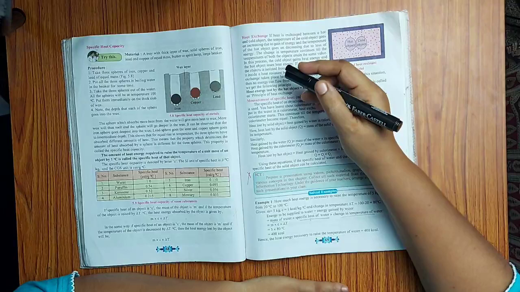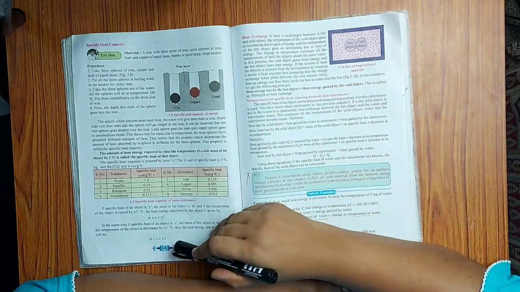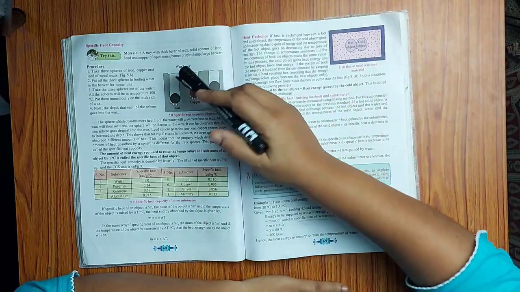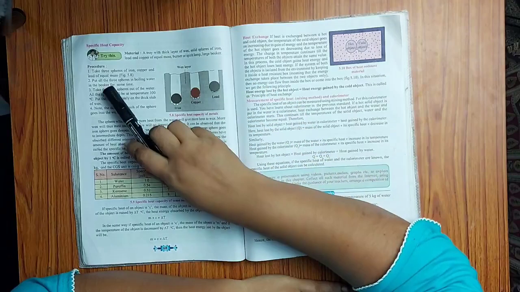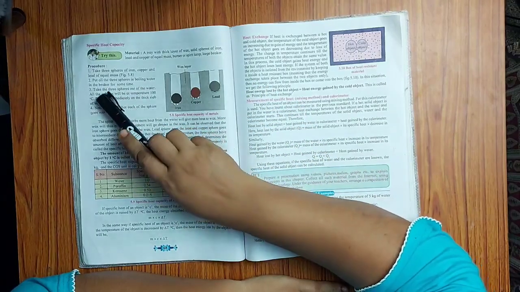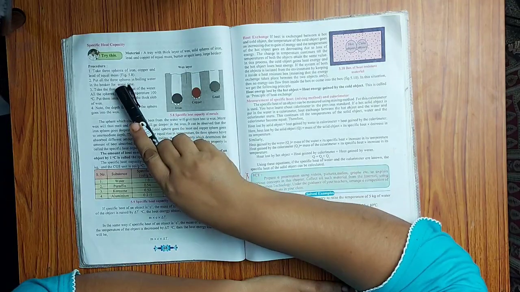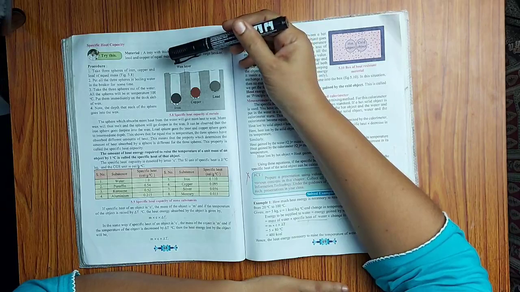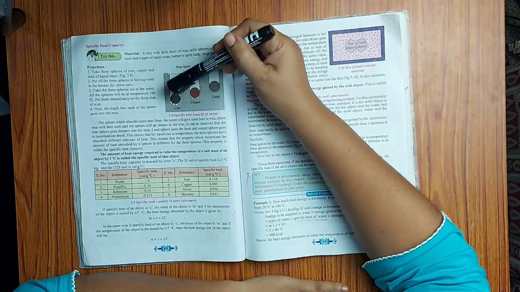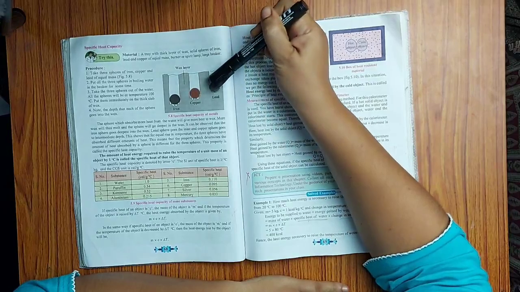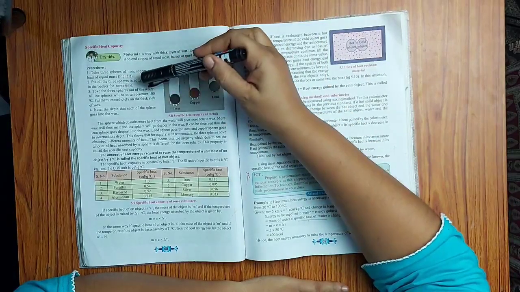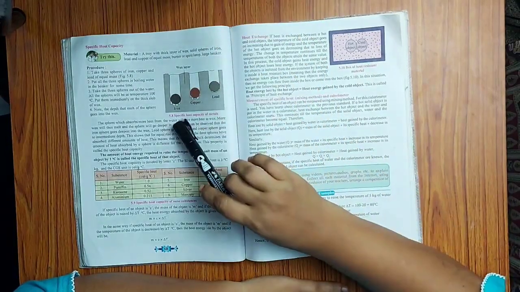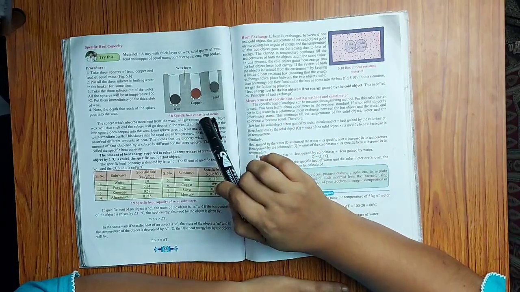Before that, I would like to bring to your notice the experiment on page number 78. Based on that, we have the first numerical. Take 3 spheres of iron, copper and lead of equal mass. Put all the 3 spheres in boiling water in the beaker for some time. That means equal heat is given to all these 3 spheres. Take the 3 spheres out of the water and put them in the wax, that means the box of wax.